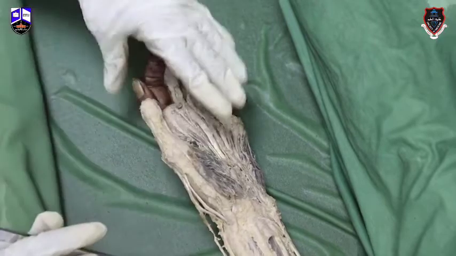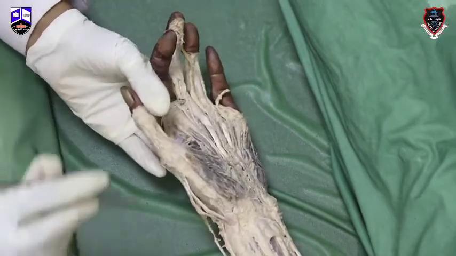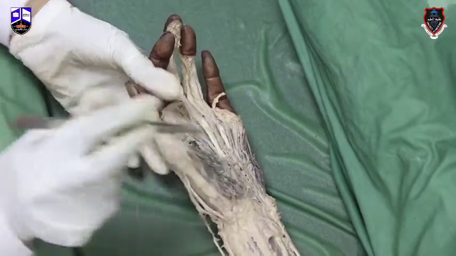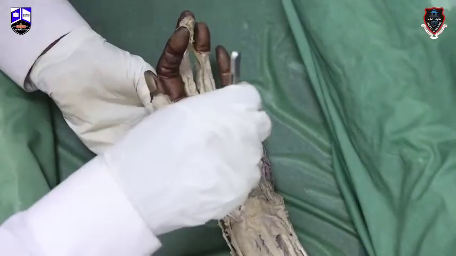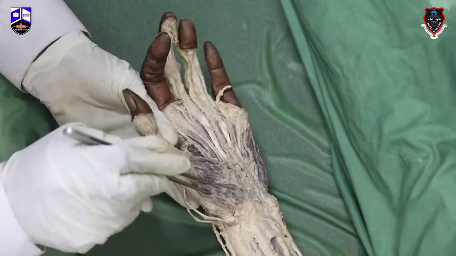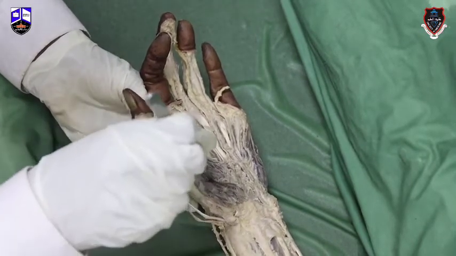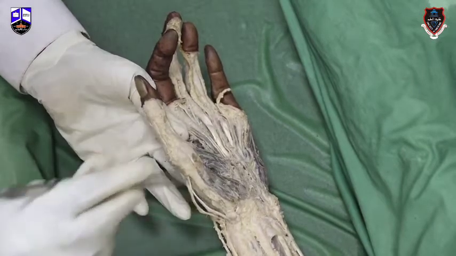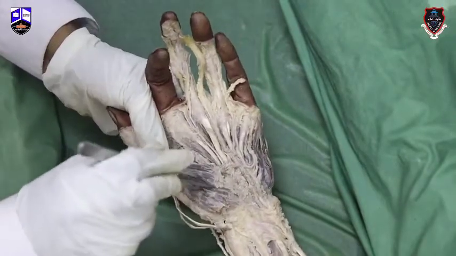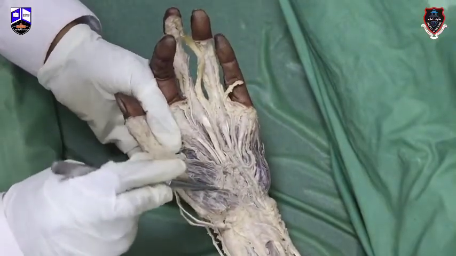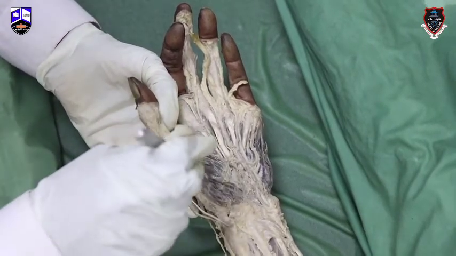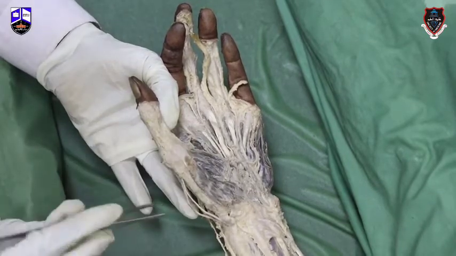Opponens pollicis also takes an origin from the flexor retinaculum. The third muscle, opponens pollicis, is found in between the abductor pollicis brevis and the flexor pollicis brevis. It takes an origin from the flexor retinaculum, and it is attached along the whole length of the first metacarpal bone.